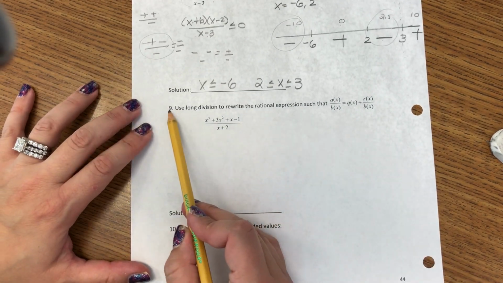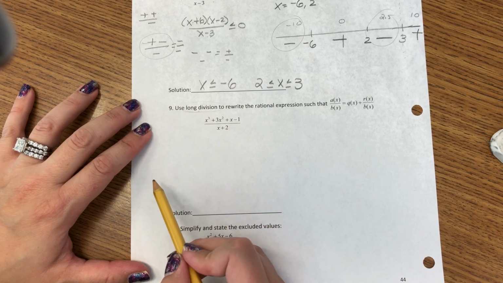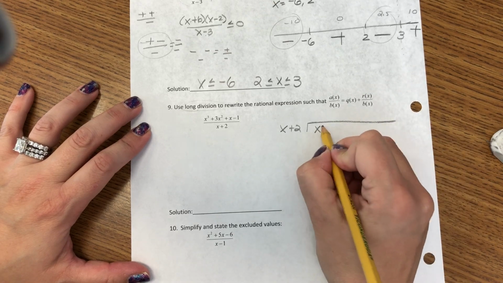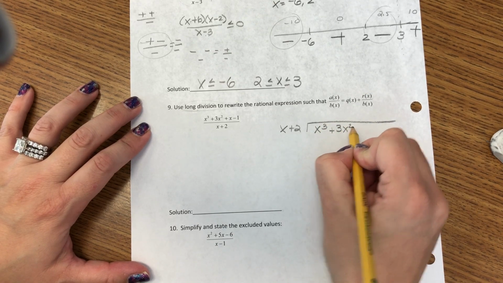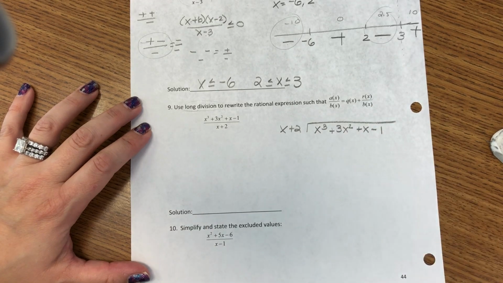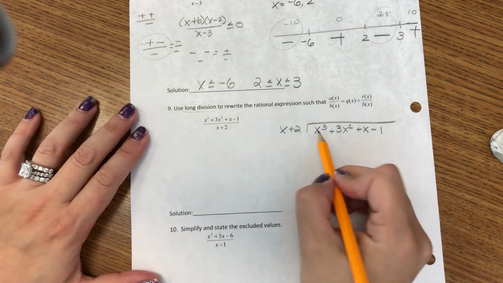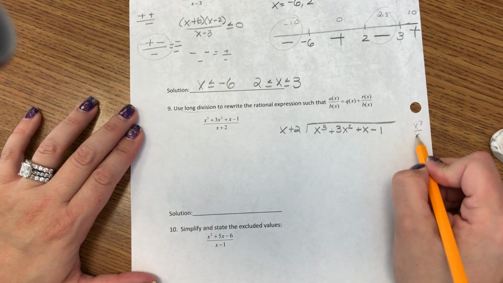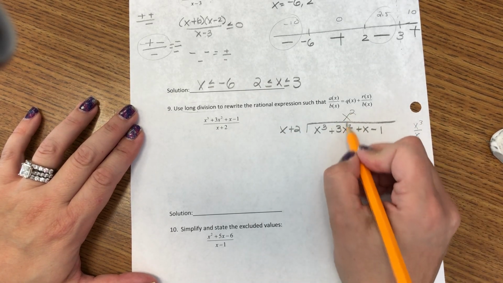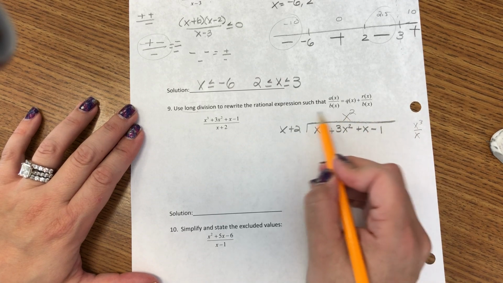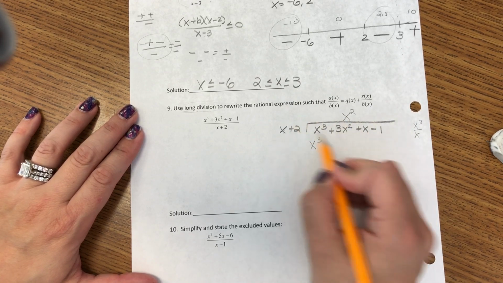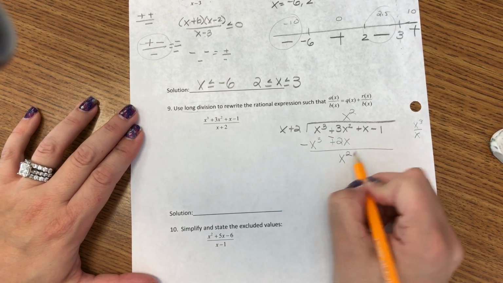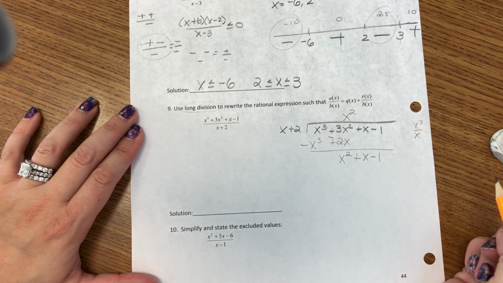All right, number 9, use long division. So we have x plus 2 divided into x to the third plus 3x squared plus x minus 1. In the process, x to the third divided by x reduces to x squared, and I like to line up my terms. Then I'm going to multiply it back and subtract. So that's x squared, and then bring down everything else.